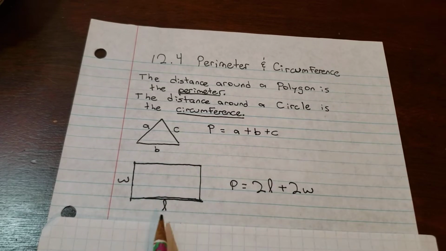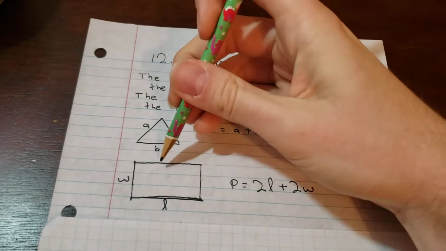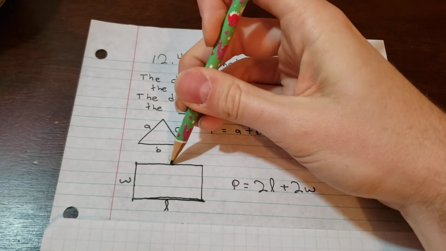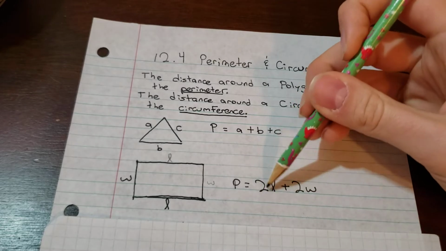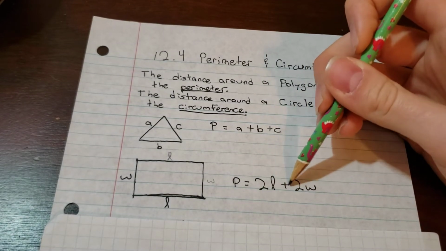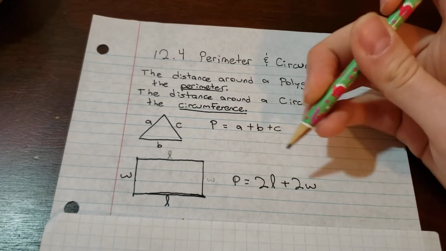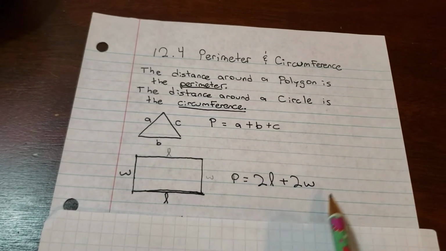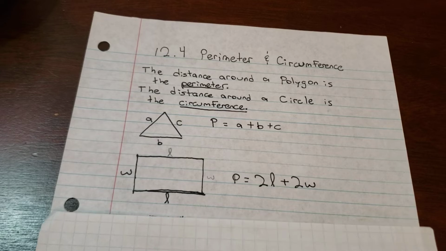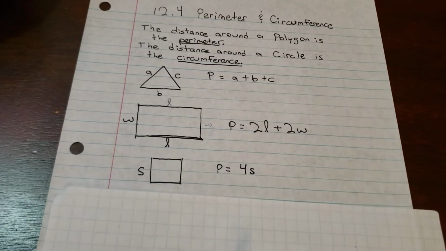What we could do is 2 times the length, because this is also the length, and this is also the width. But we could just multiply 2 times the length and add that to 2 times the width. These types of formulas, especially this one, are going to come in handy. Make sure you have it down.